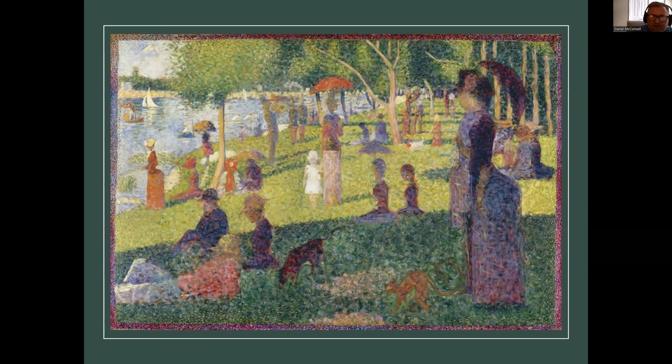There are no lines in this image at all. Everything is made by making tiny dots. And by taking tiny dot after dot after dot, and you can get a sense of that if you look at the boundaries and borders of the image, lots of little red and blue dots. But the entire painting is dots.